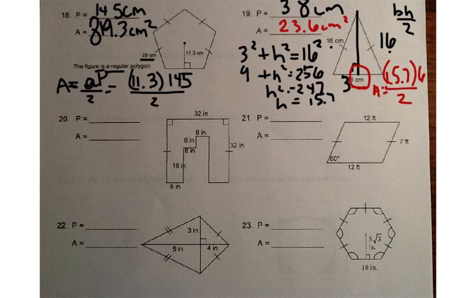First thing we need to do here is find the perimeter. So we're going to go all the way around the shape and figure out how long all the sides are. So starting here at the bottom we have an 8. Then on the left side we're going to have the same as the right side. So that's going to be 32. The top is 32, the right is 32.